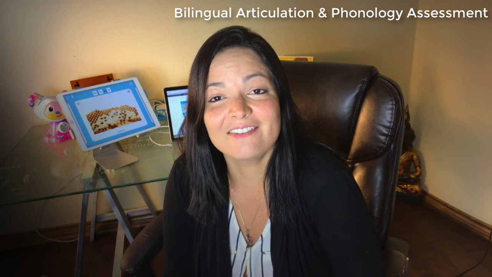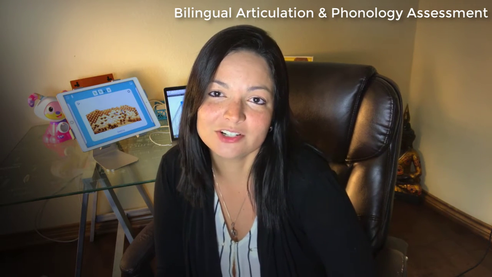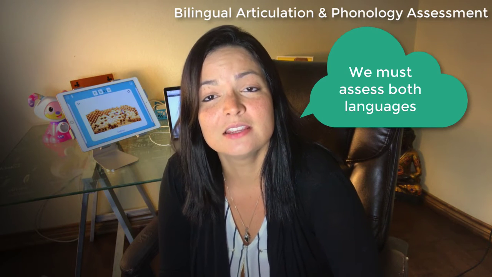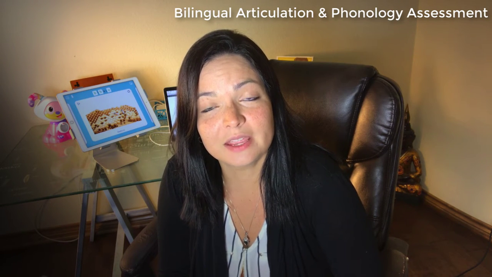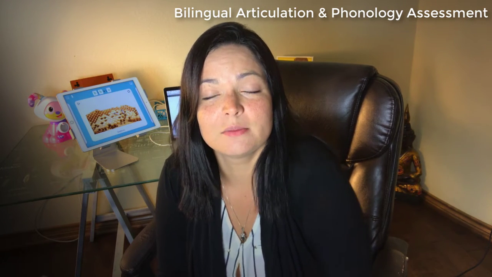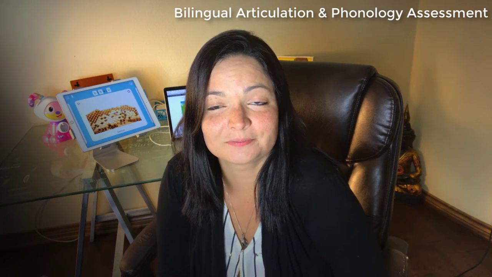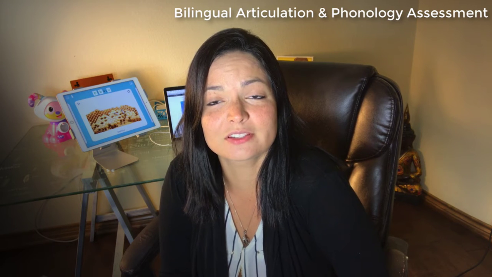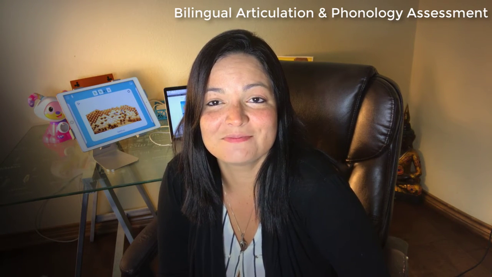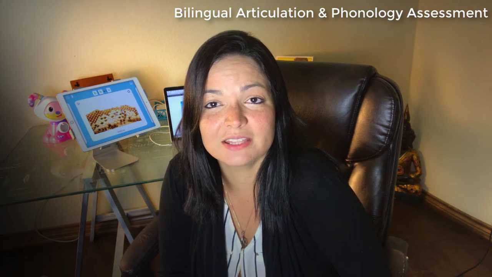Another thing that we have is the need for assessing both languages, English and Spanish. We know the best practice requires us to assess both languages when we're assessing a bilingual student coming from a bilingual background or being exposed to different languages. In this case today, I want to focus on my Spanish-speaking students. So we're going to be assessing English and Spanish.